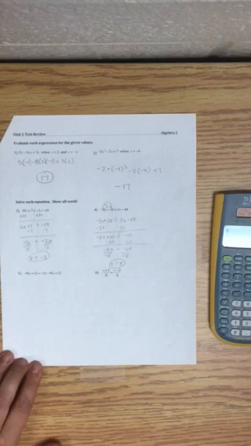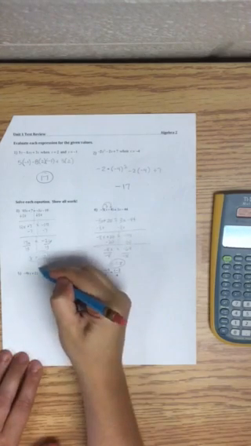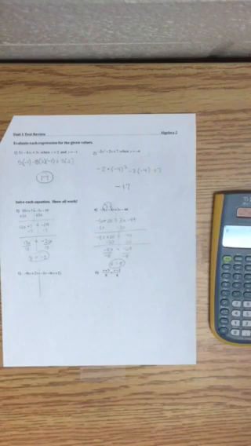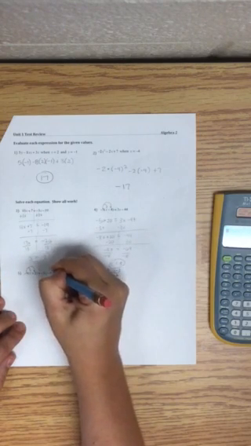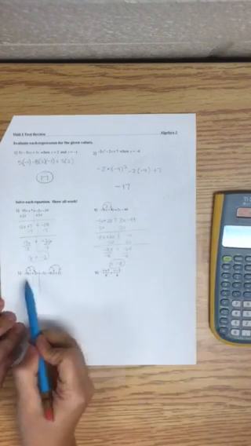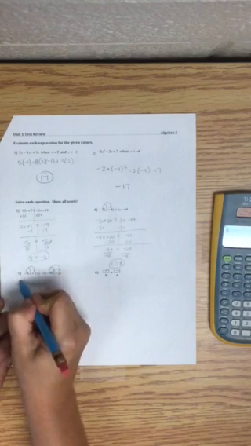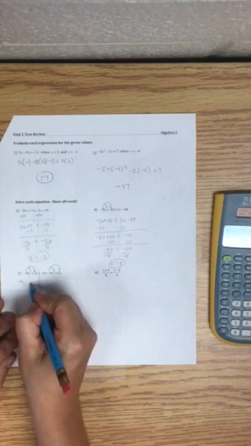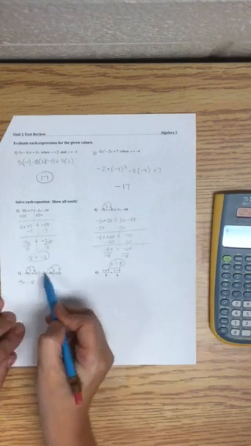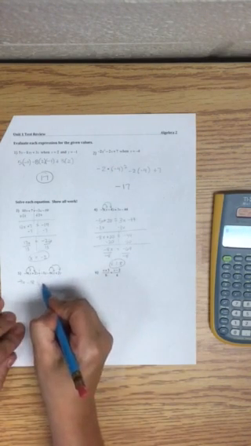Number 5 puts together a lot of different skills. Take a deep breath when you see them. Draw on the wall. Step number 1 is to get rid of all parentheses by multiplying through the distributive property. Negative 9 times x, negative 9 times 2 equals, negative 3x is by itself.